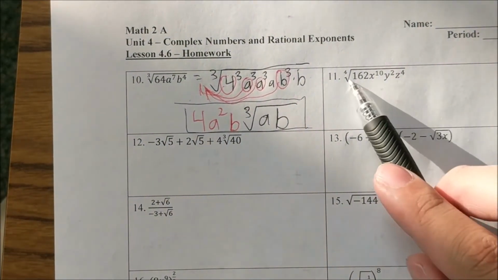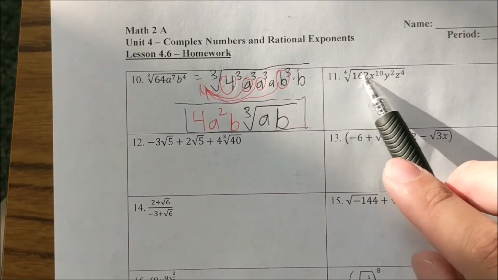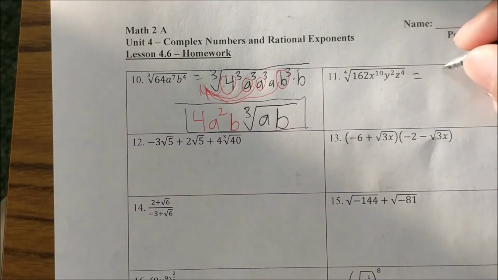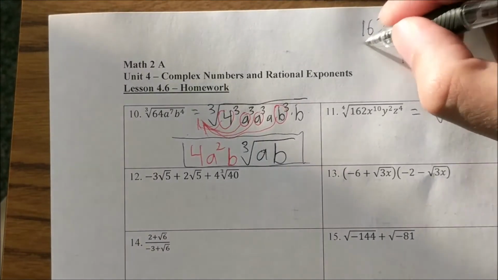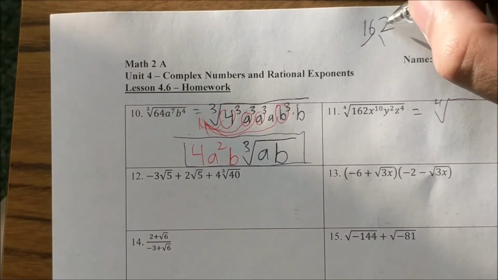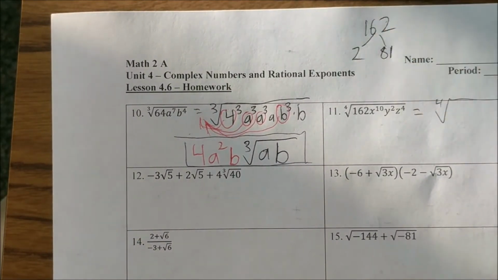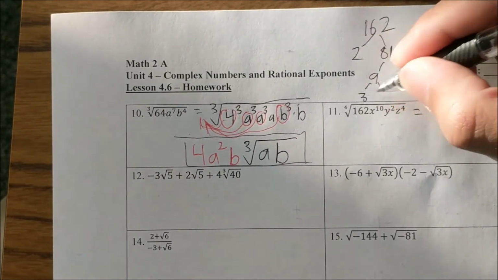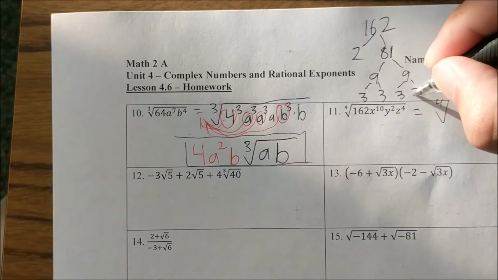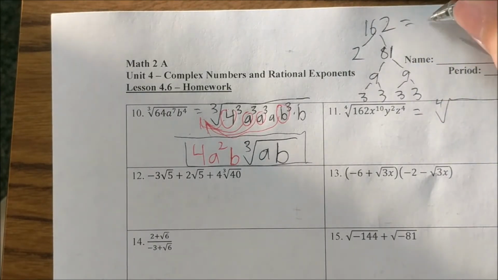All right, here I'm looking for the 4th root, so things to the 4th power. All right, so 162 I don't have memorized, so I can always do a factor tree. So it's even, so I can always divide by 2. Okay, so it looks like 162 is equal to 3 to the 4th power times 2.